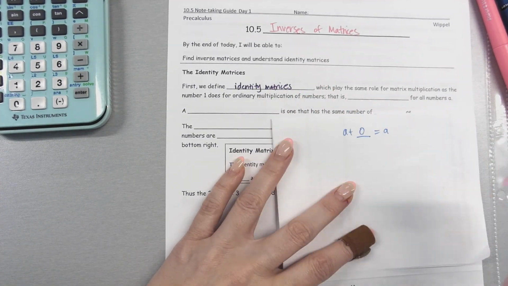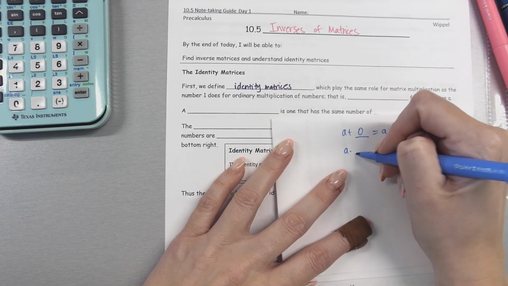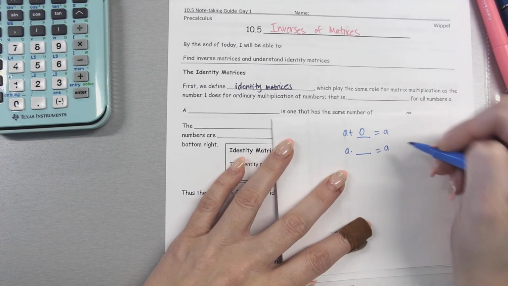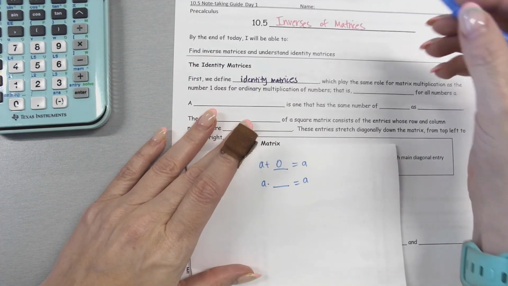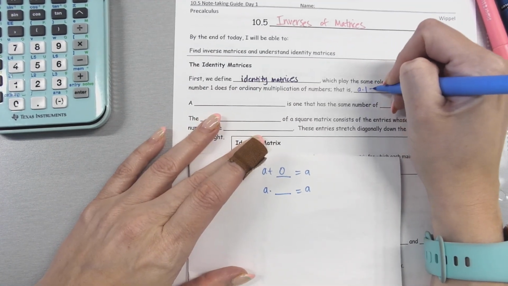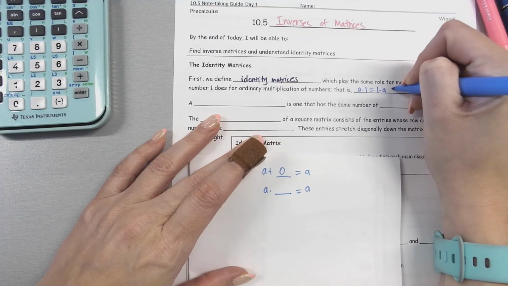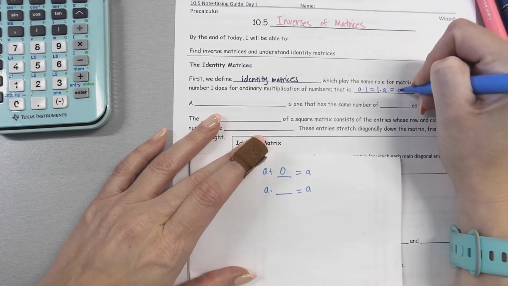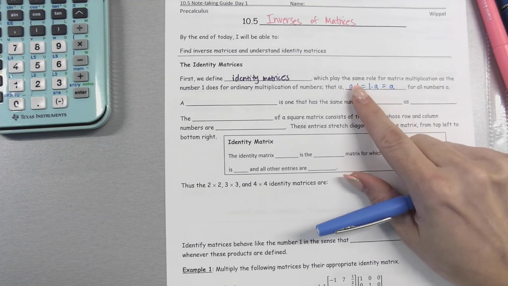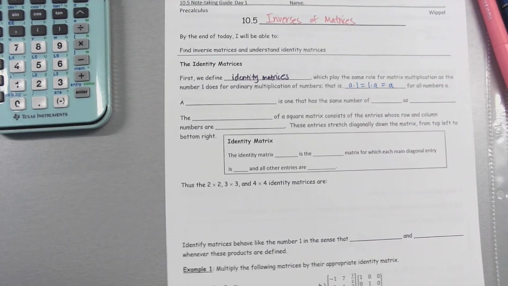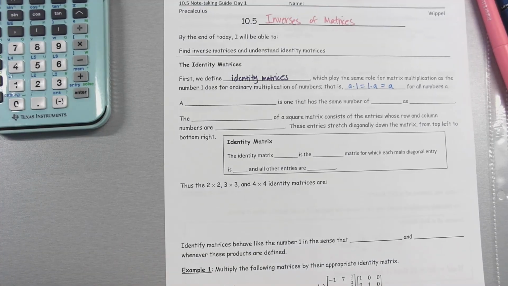The multiplicative inverse, what would you multiply by A so that you'd get itself? 1. So A times 1 is the same thing as 1 times A, and that would equal A. So the multiplicative inverse has to be commutative, A times 1 and 1 times A, for all numbers A.